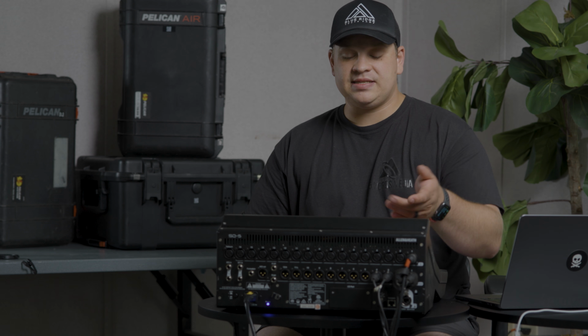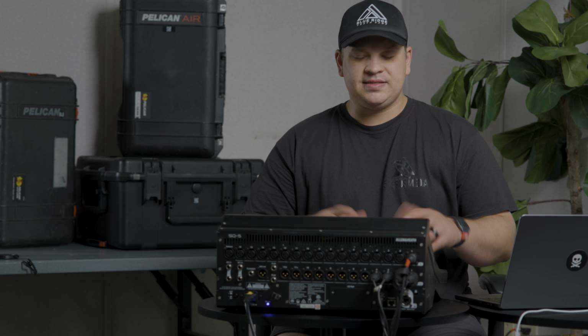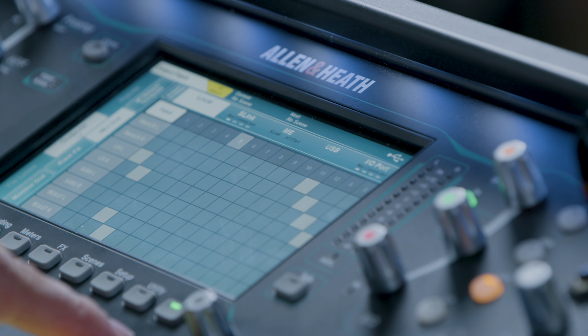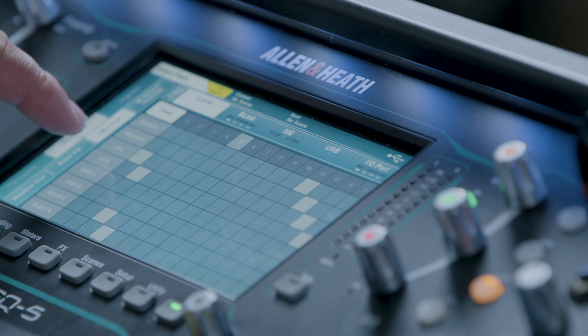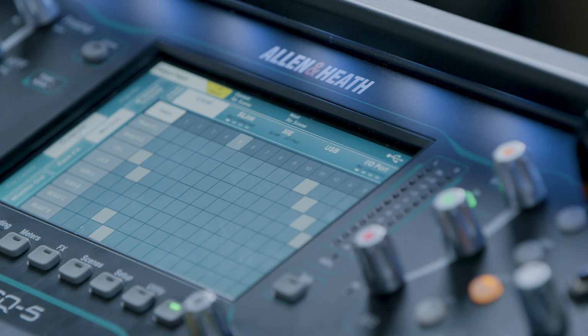Now that I've patched the inputs, now I need to patch my outputs. You do that basically the same way. You can do that here under the I/O tab. You can hit outputs, mix outs, and then hit your left and right. And those for me are coming out 1 and 2, and then my matrix 5 and 6 are actually going to come out 3 and 4. So I set that up there.